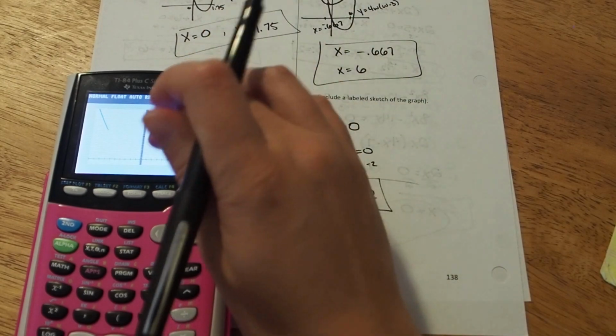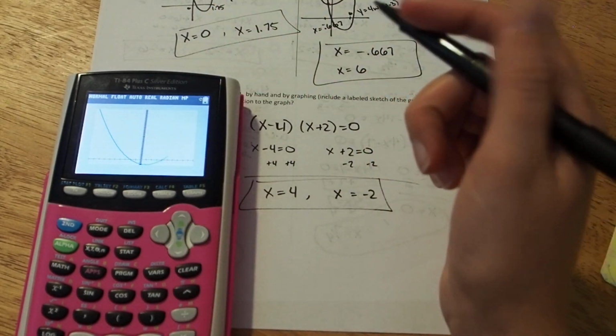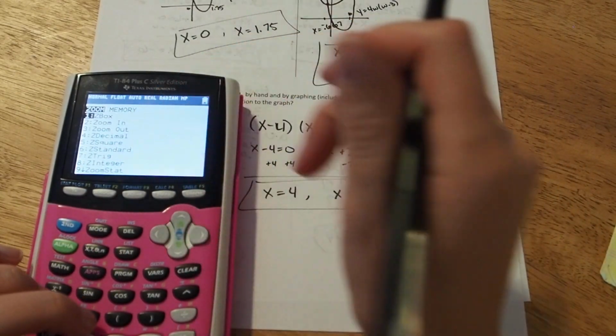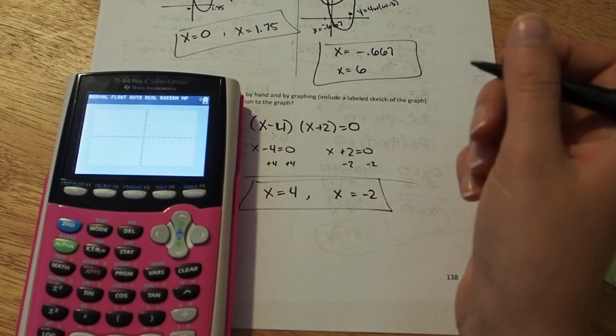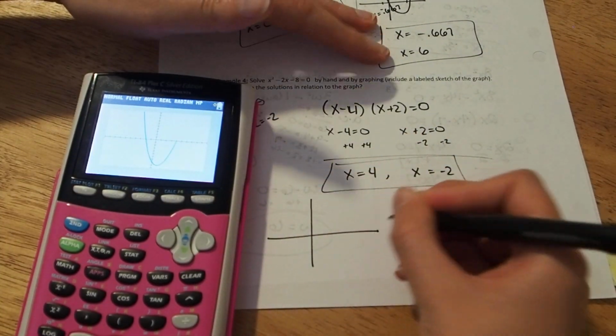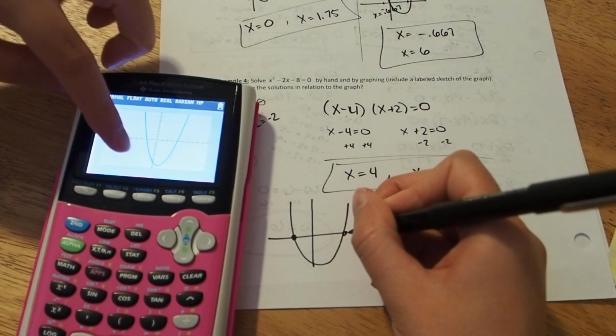I better change my window though, because I had the window from part B in the previous example. So as soon as it finishes, I'm going to hit zoom standard. Zoom option 6 is zoom standard to go back to the standard window. Okay. I'm looking for where this equation is equal to 0, and you can see it. You can see it's equal to 0 here and here on your graph.